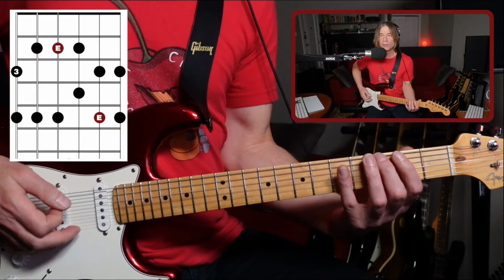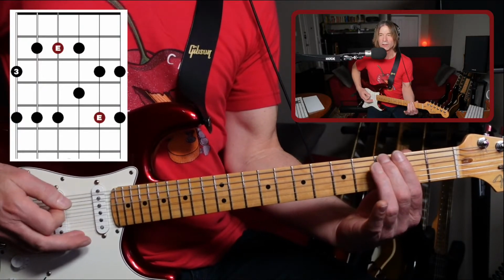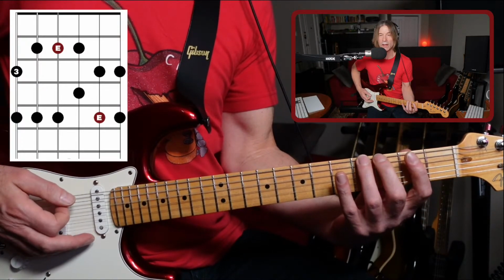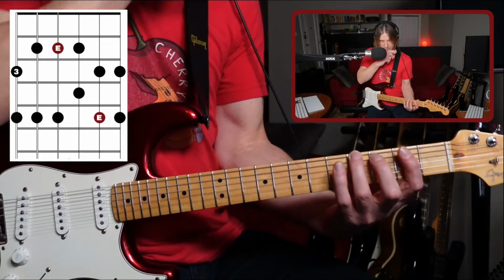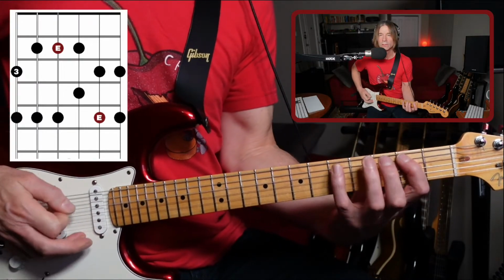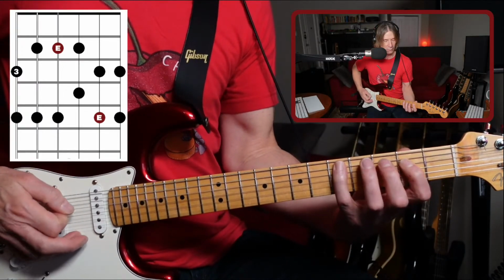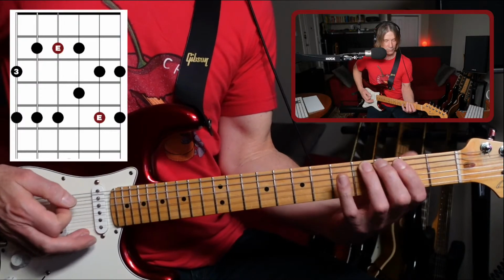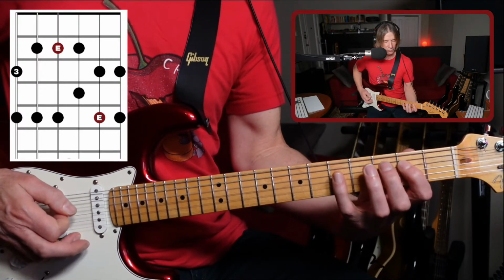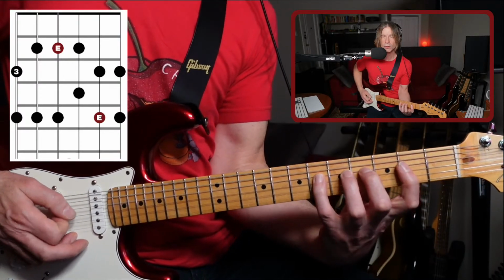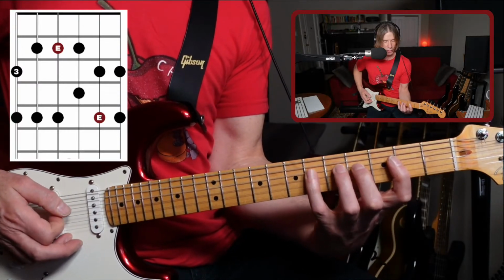If you take the minor third, which is this note right here, the G, and you shift it up to a major third, G sharp, it sounds like this. There's a scale right there. And you're moving this one up too on the D string, the G to a G sharp.